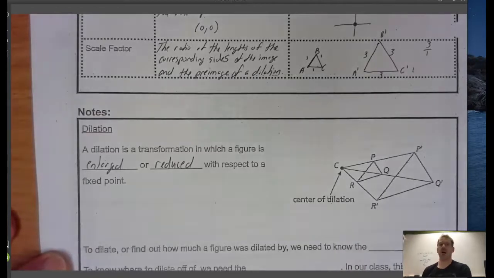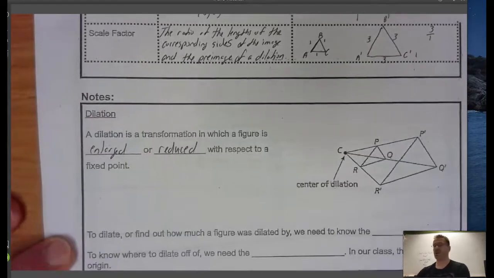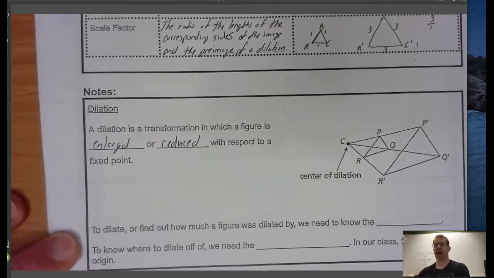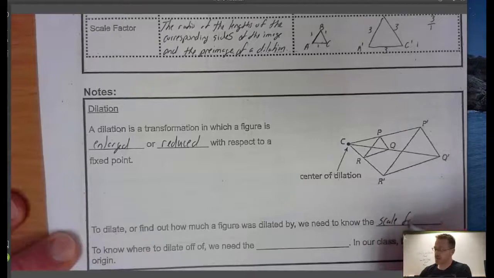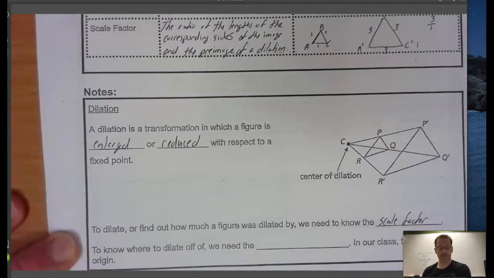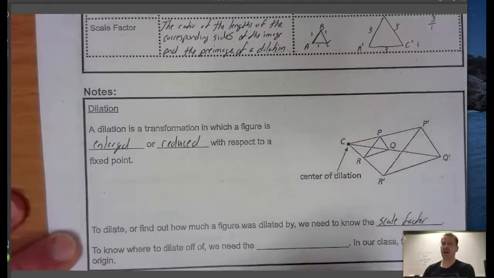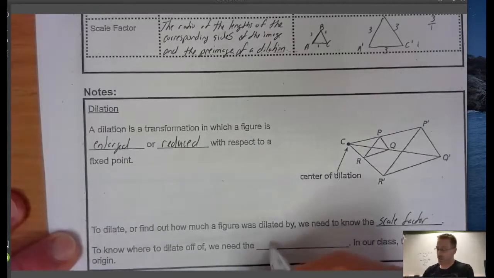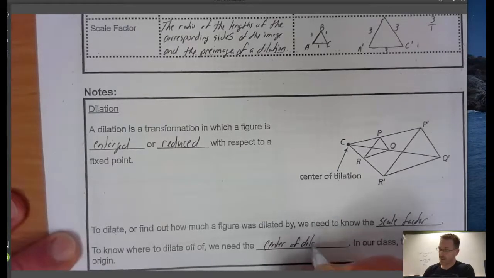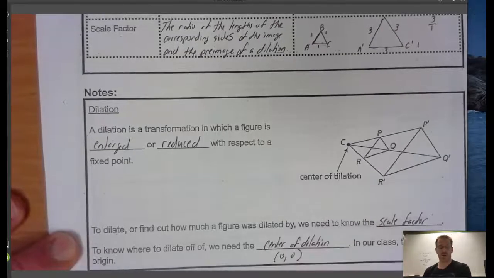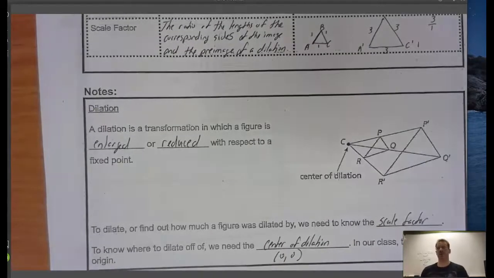To find out how much a figure was dilated by, we need to know the scale factor. Then we need to know what we're dilating from, which we said would be our center of dilation. Like I said earlier, for everything that we do, our center of dilation is going to be the origin, or (0, 0).